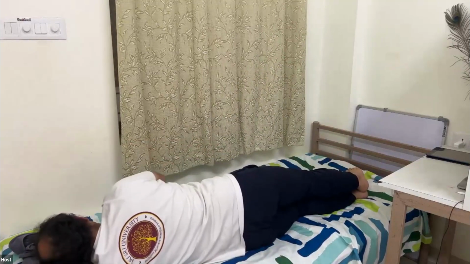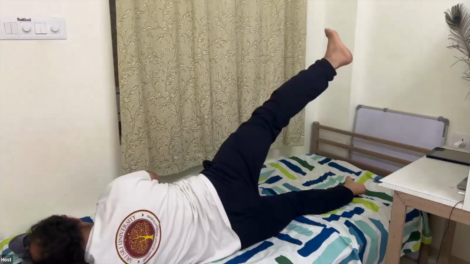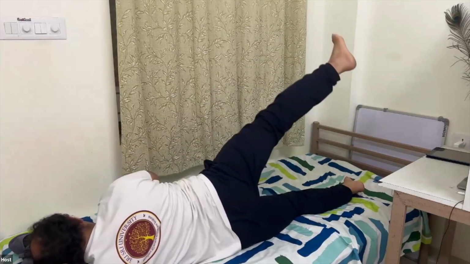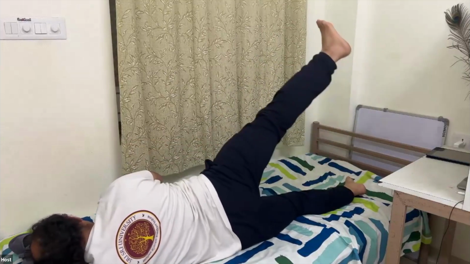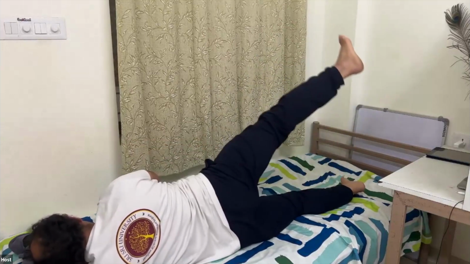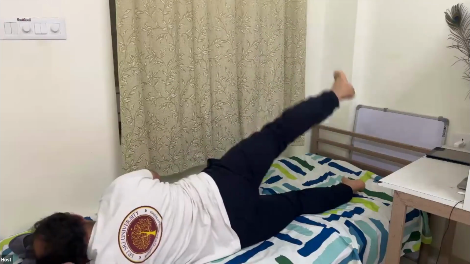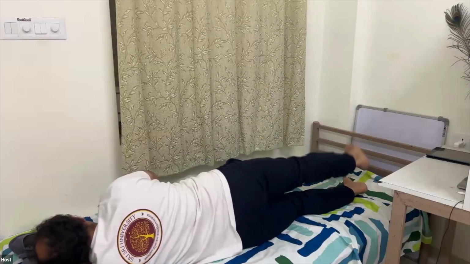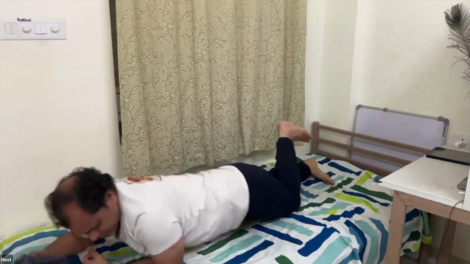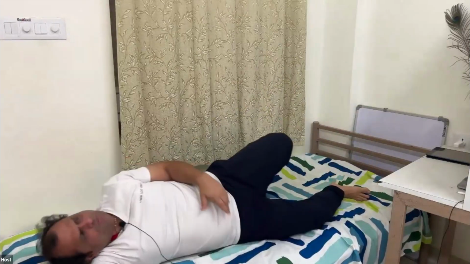Do 10 rounds. 1, 2, 3, 4, 5, 6, 7, 8, 9, 10. Lie down on the supine. We can do abduction in this position also, like this.